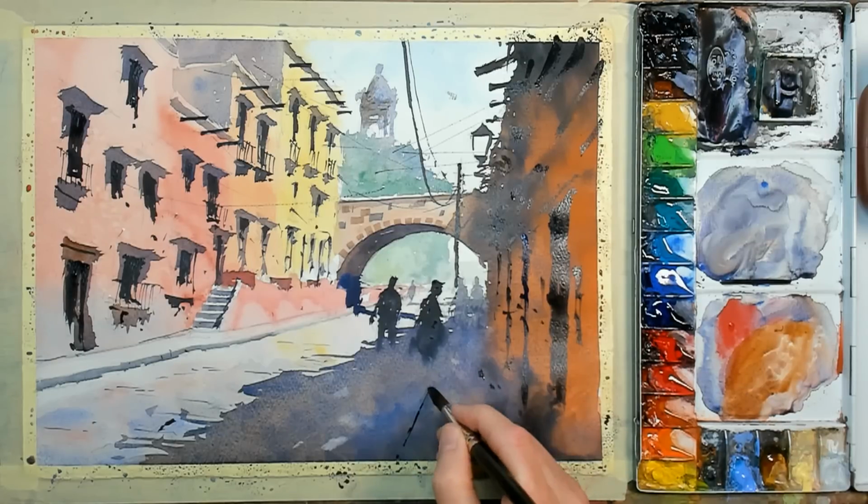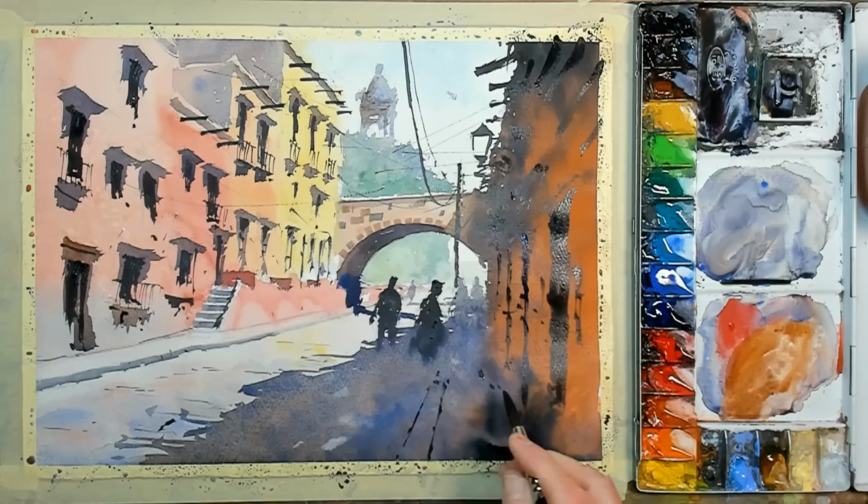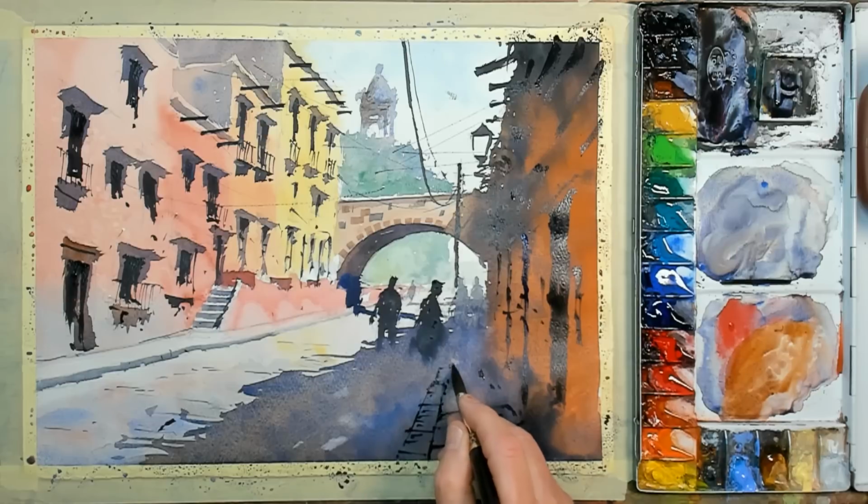Some of the stones on that pavement there.